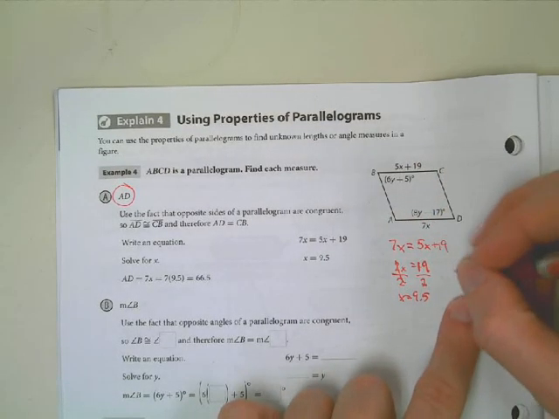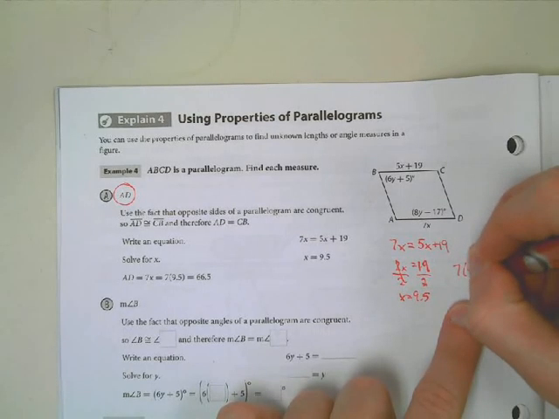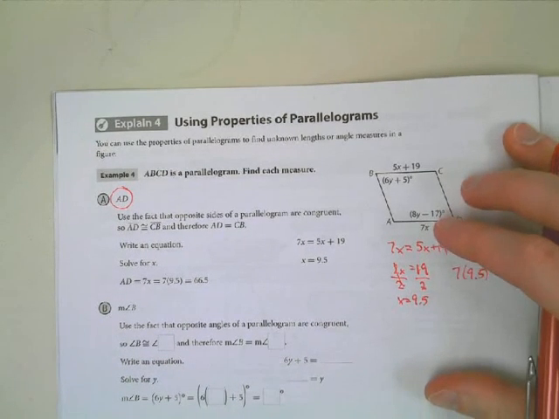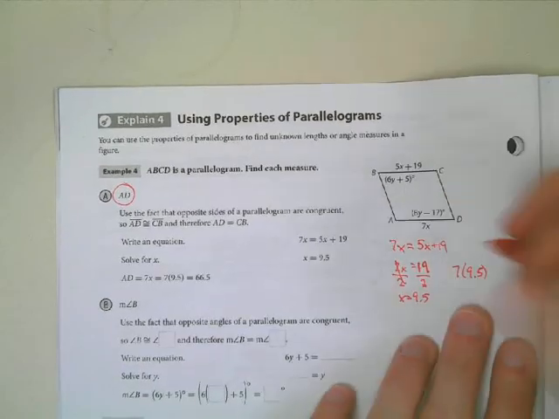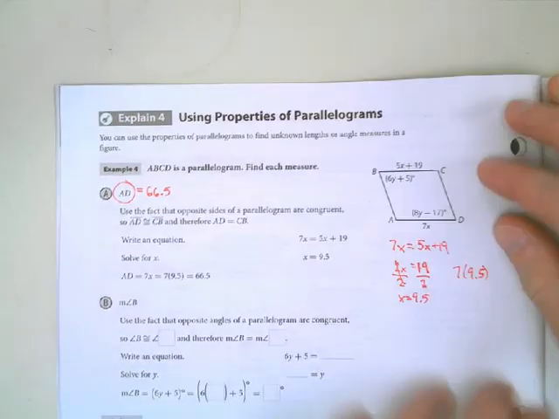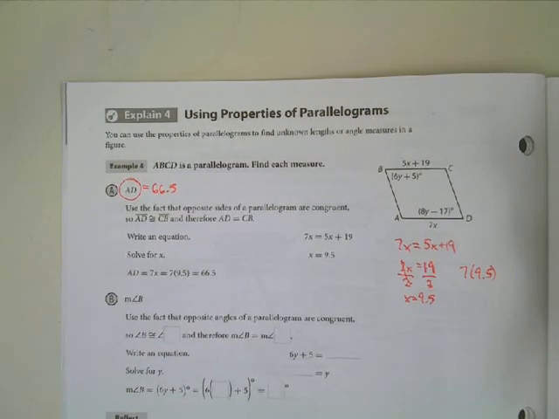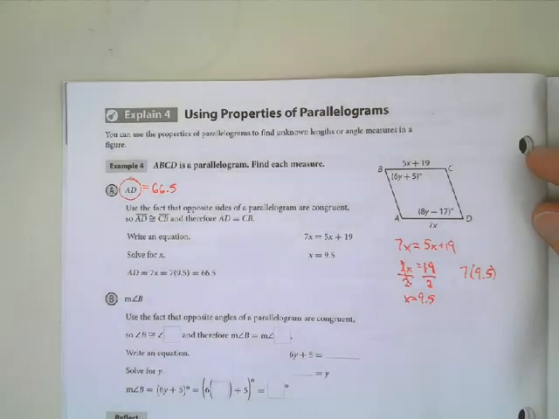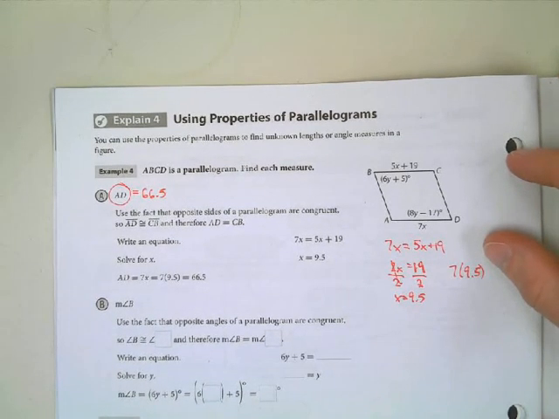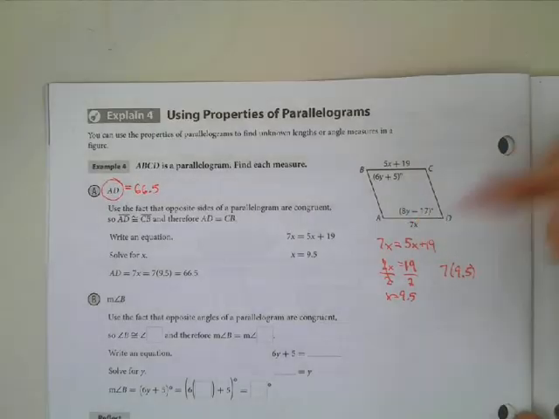Questions? Yeah, go ahead. Say hi to your friend for me out there, too. All right, 66.5 is the length there. Okay. 66.5 is the length. So do 7 times the 9.5. Okay. Yep.